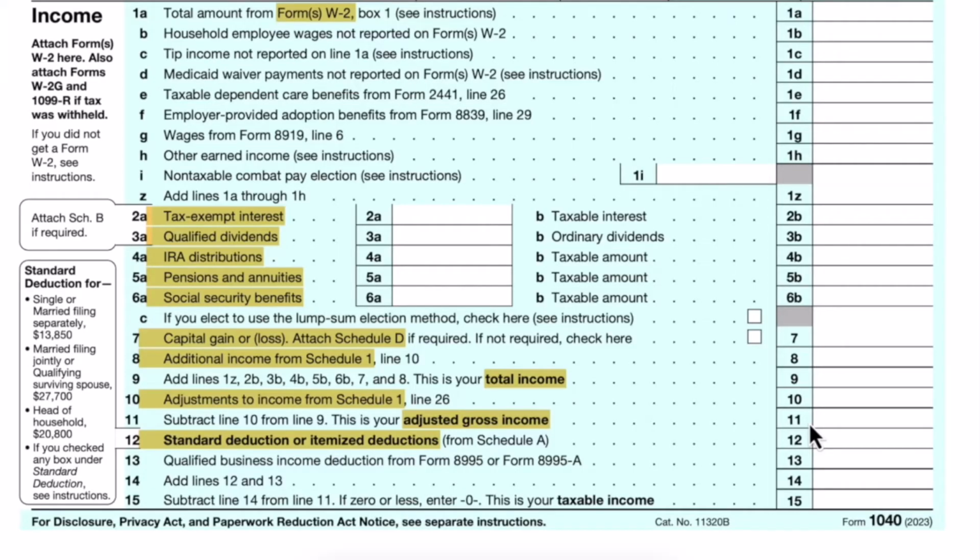You'll notice that the adjusted gross income does not include the standard deduction or the itemized deductions. So that's really important because a lot of people think, well, if I just make more donations, or I have a lot of interest expense on my home or property taxes, that's going to help my AGI. But in reality, it does not, because it has no impact on your AGI, your adjusted gross income.